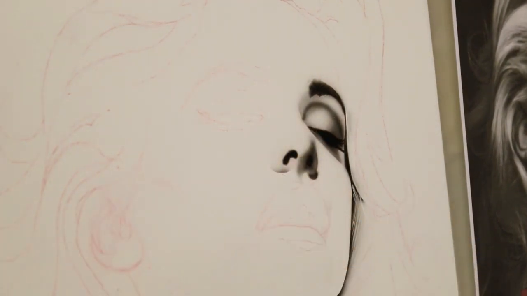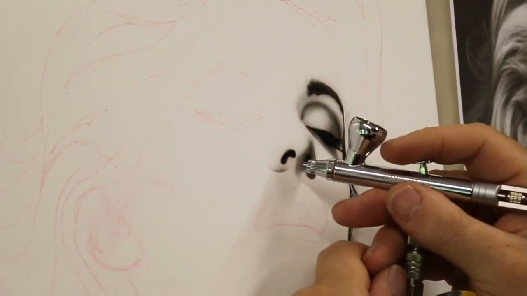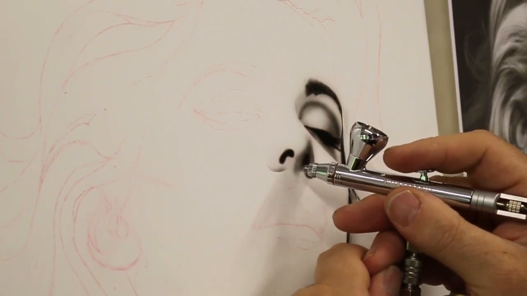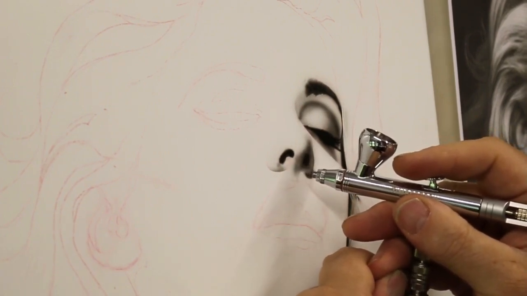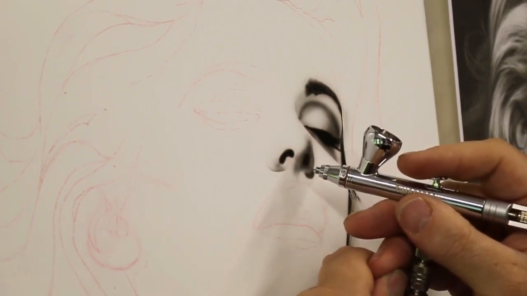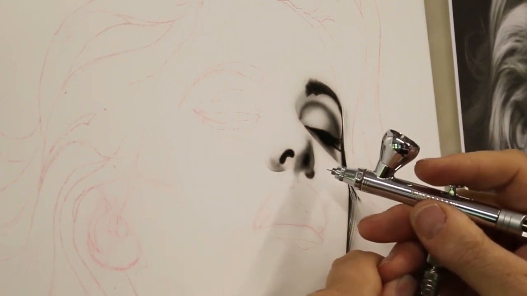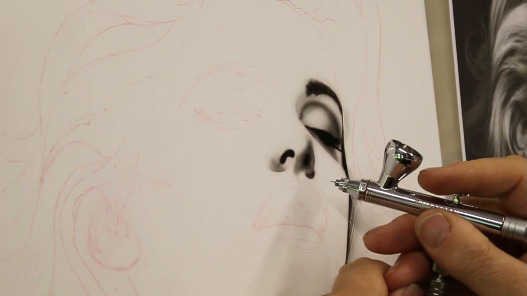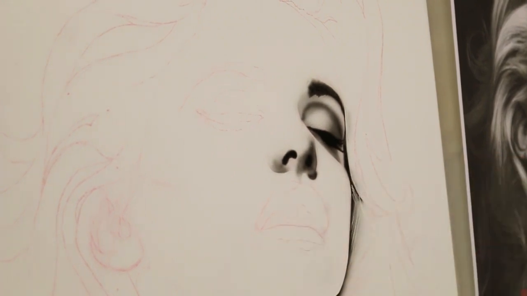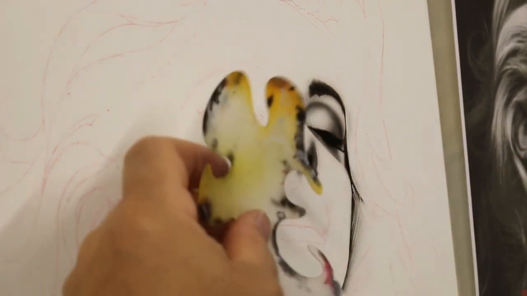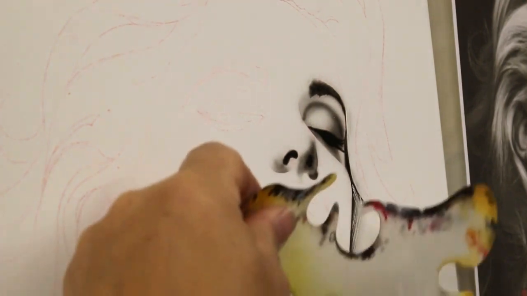So it's just a little mist, and then I can come in and I can freehand down to that line. Get that curve in, and then as it goes over it kind of disappears a bit.